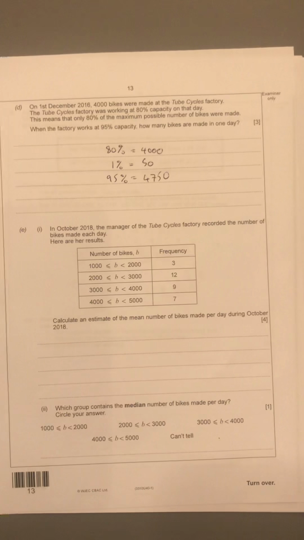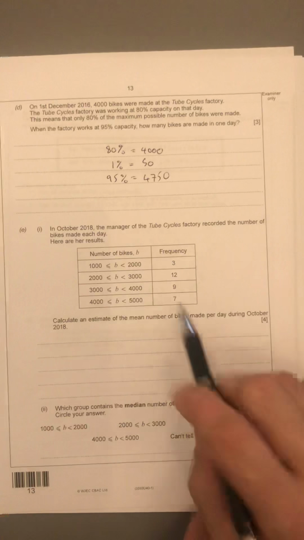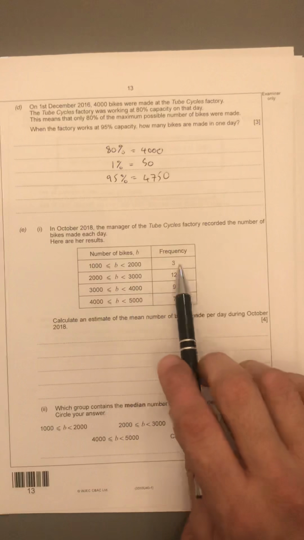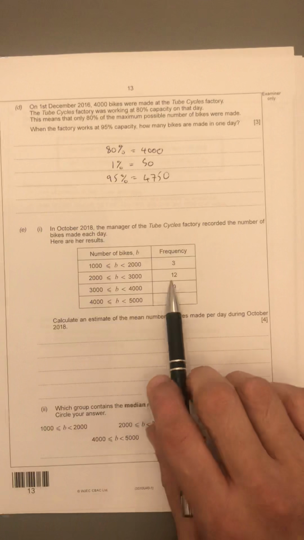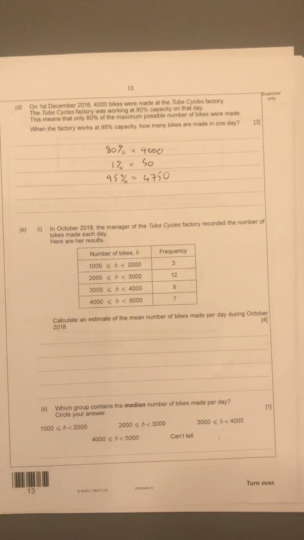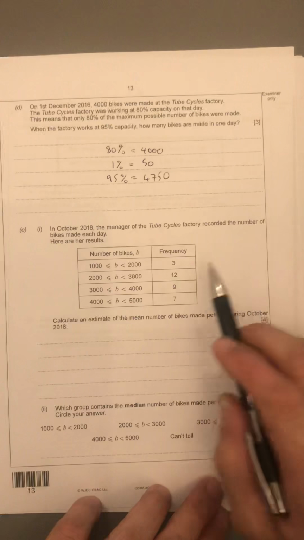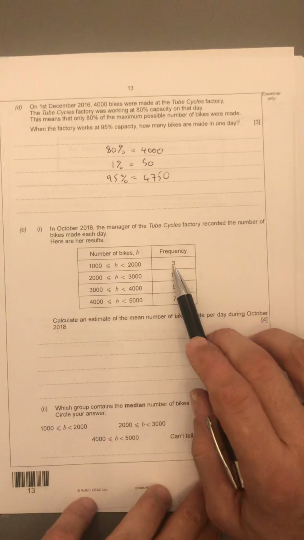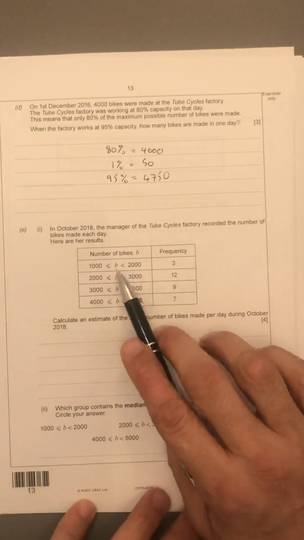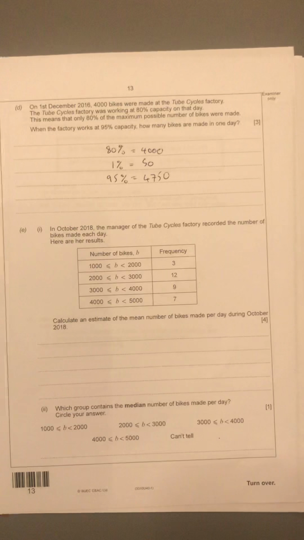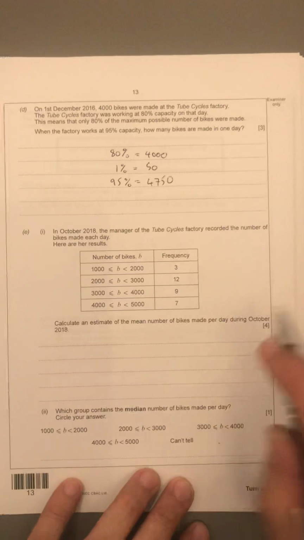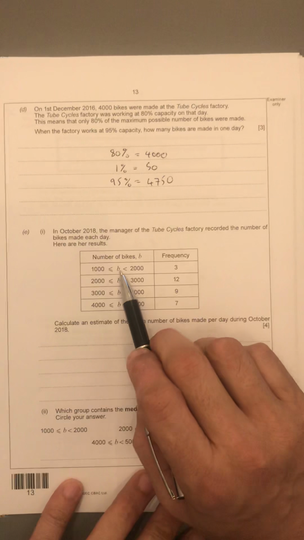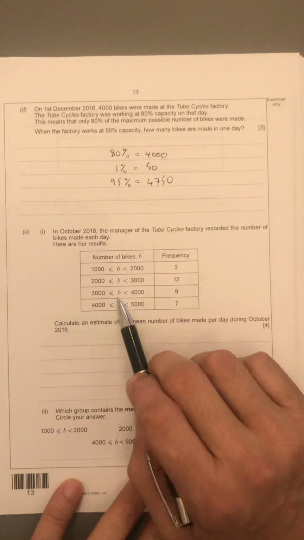Part E, part 1. In October 2018, the manager of the Tube Cycles factory recorded the number of bikes made each day, and he's put them into groups here. So from 1,000 to 2,000, there was 3. From 2,000 to 3,000 bikes, there was 12, and so on. It says calculate an estimate of the mean number of bikes made per day during October in 2018. So all we know is that on 3 days there were bikes between 1,000 and 2,000, but we don't actually know the number of bikes. So what we need to do is estimate. So we make an estimate by assuming that we take the midpoint for each group.